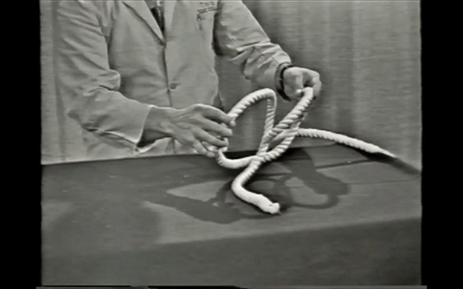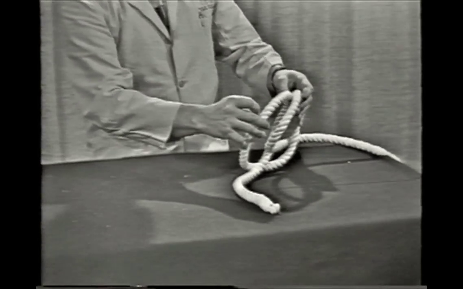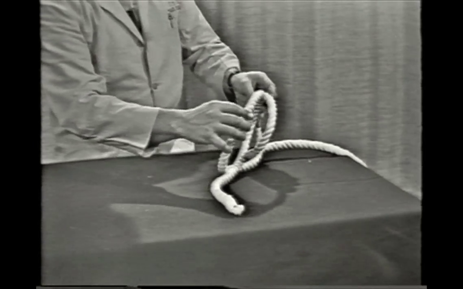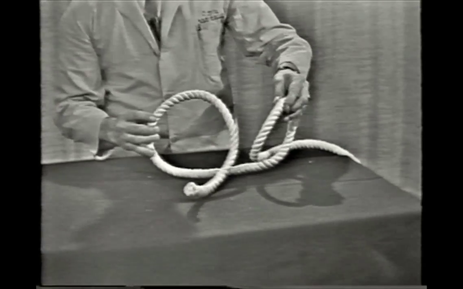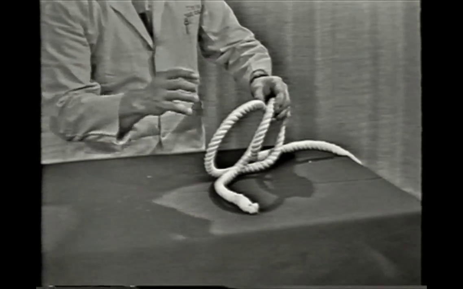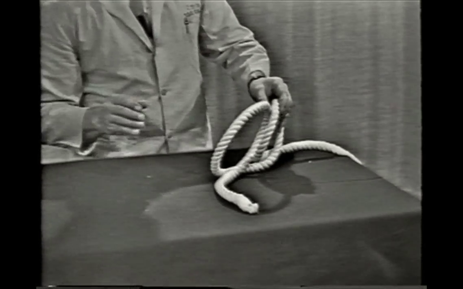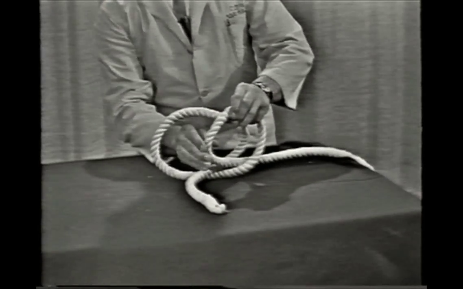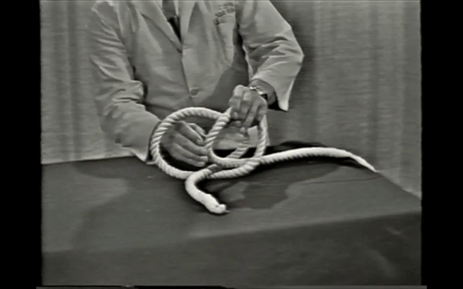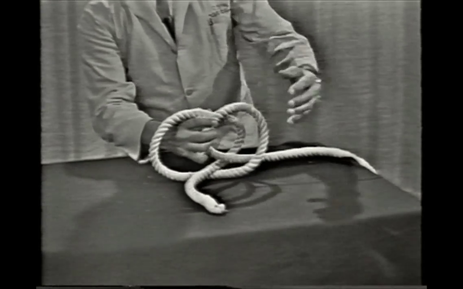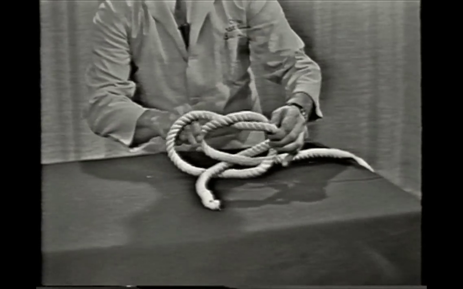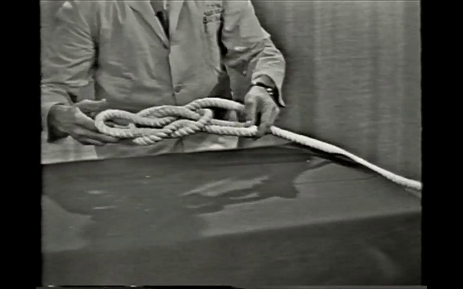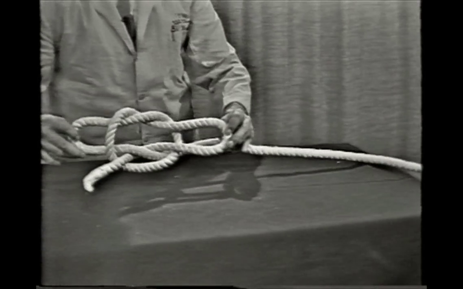For the tomfool's knot, you continue to form this clove hitch, and once you get the two loops in this position, reach through the two open sections of your clove hitch, one this way and the other from this way, and pull the two loops through. And here you have a tomfool's knot.